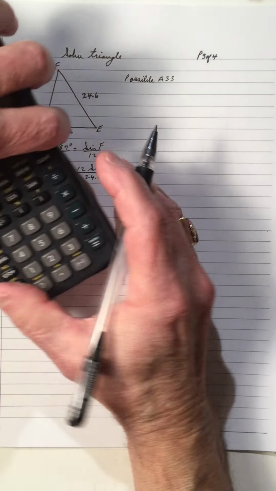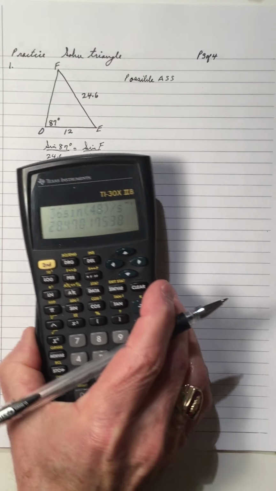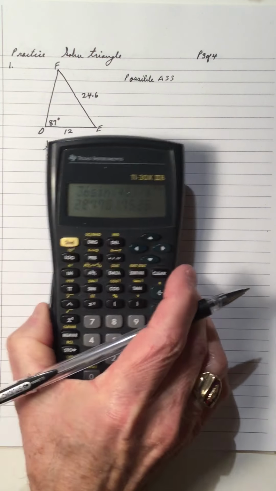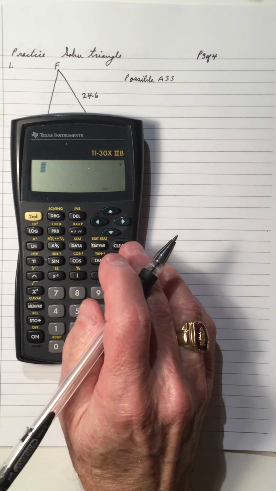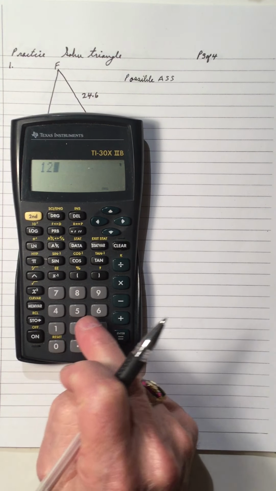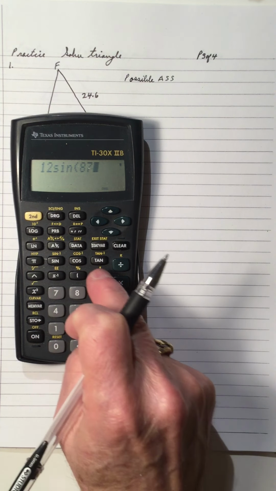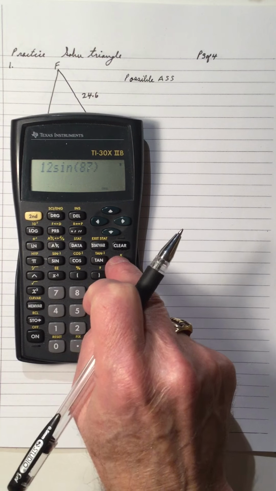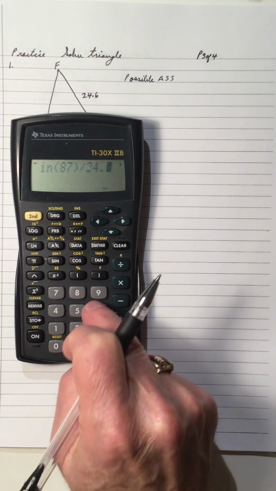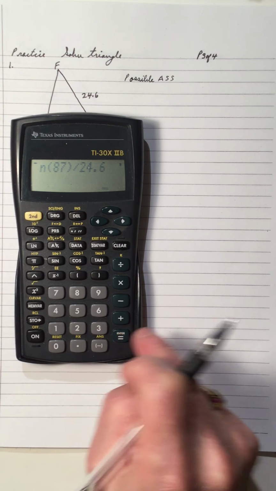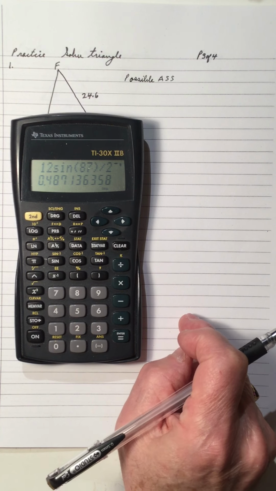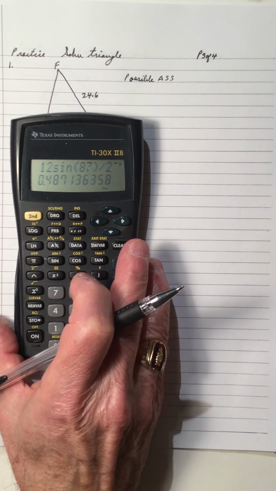We'll use our calculator just to show you plugging that in. I'm going to clear it. So it's 12 sine 87 division 24.6. And that gives us 0.48.